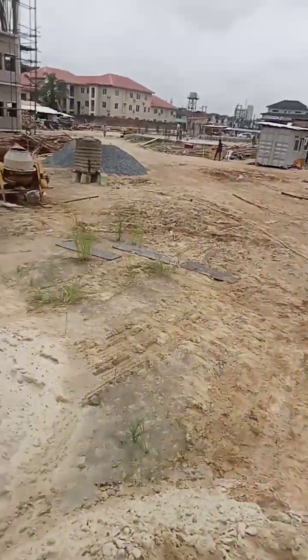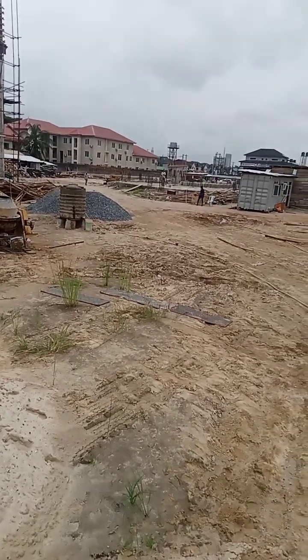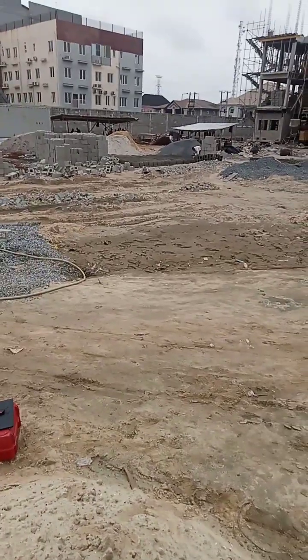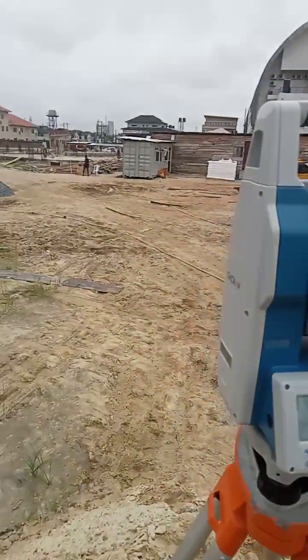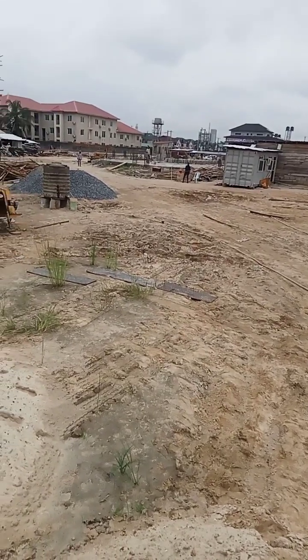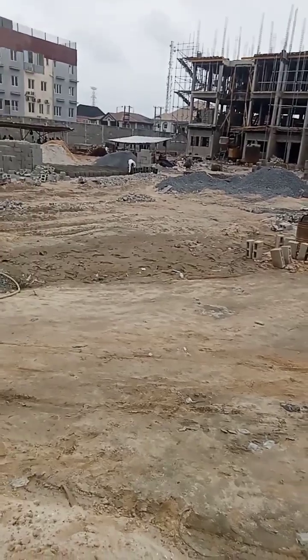So that's it guys. So that's how to use the resection method. So I will start doing my observation now, then later I will plot it and interpret what I've done on site to the clients on the drawing, so they will be able to know what's next, and the volume of sand that they will be using to fill the whole external area.